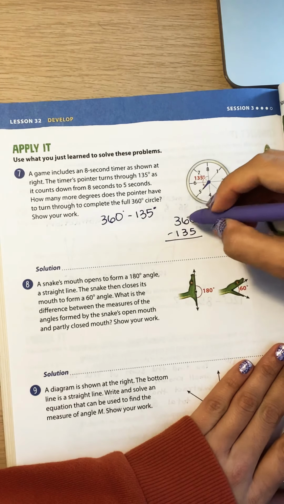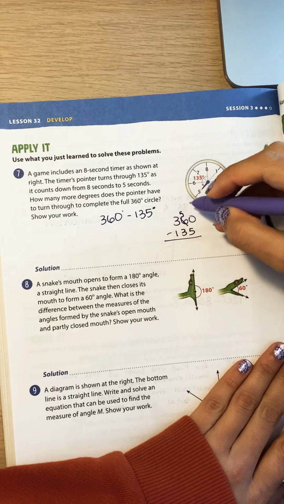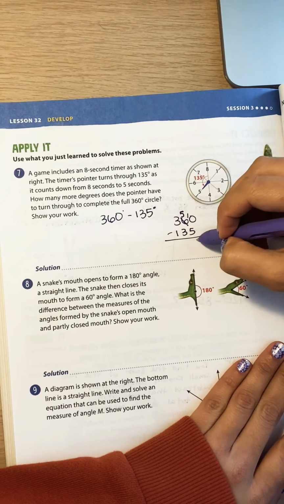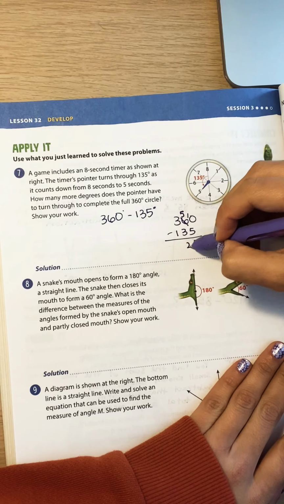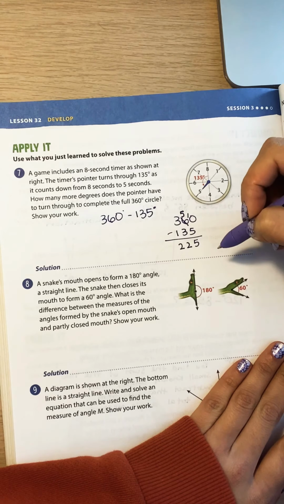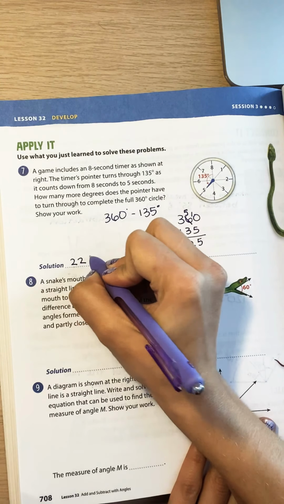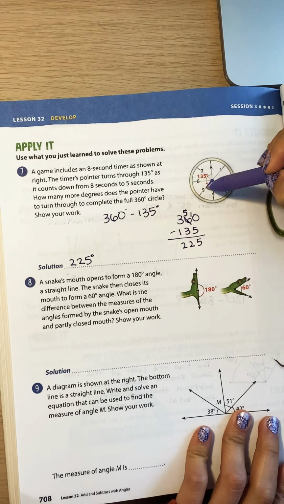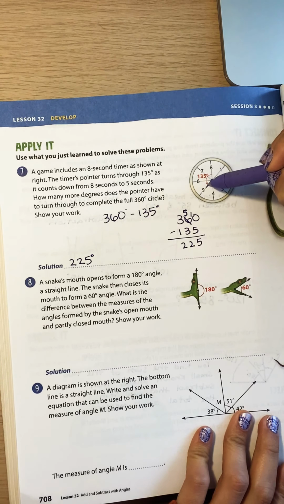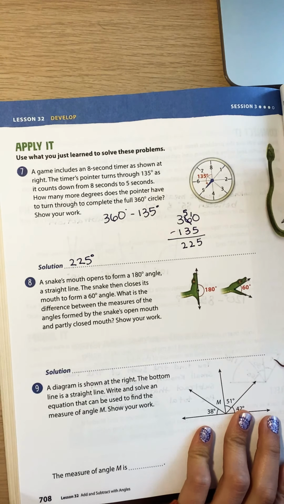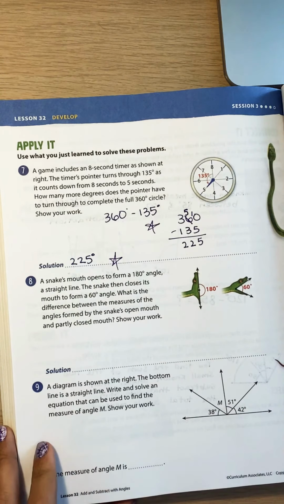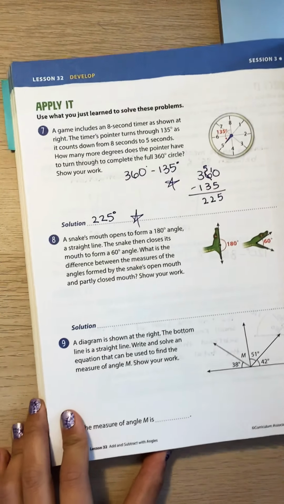All right, so I can't do 0 minus 5. I need to regroup, borrow a 10 from that 60, make it 50, 10 ones. So 10 minus 5 is 5, 5 minus 3 is 2, 3 minus 1 is 2. So 225 degrees is my solution. So from 8 seconds on the timer to 5 seconds, it went 135 degrees, and it has 225 more to get back here. Start for your work, start for your solution. I didn't write it in a sentence, but that's okay. If you did, good job.